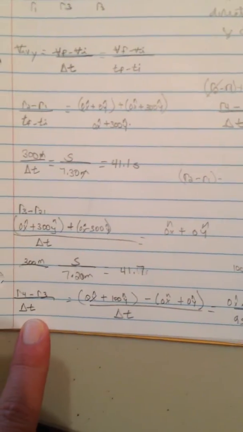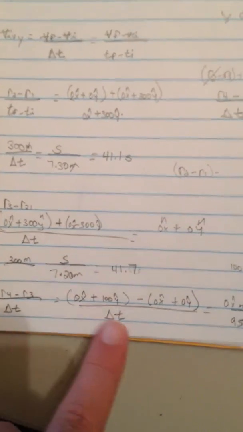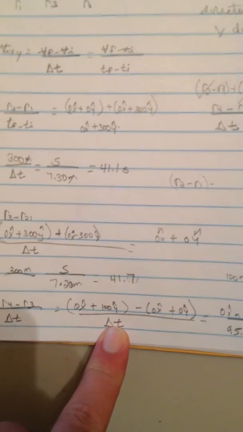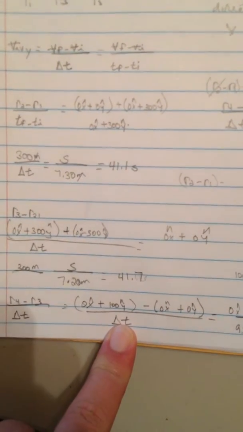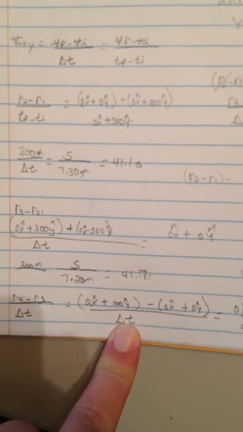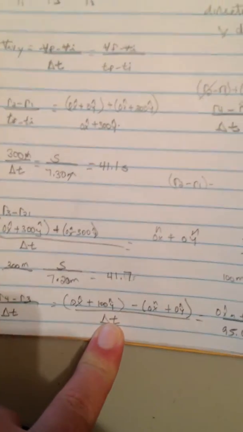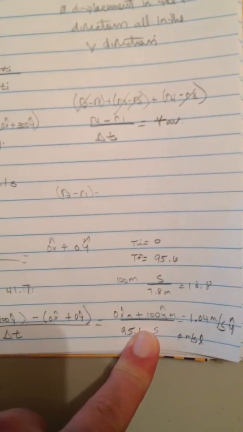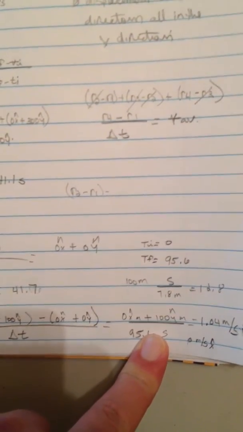Likewise we did it with R4 to R3, and we have 100 y hat positive in the south to north direction of y, leaving us with 0 x hat, 100 y hat.